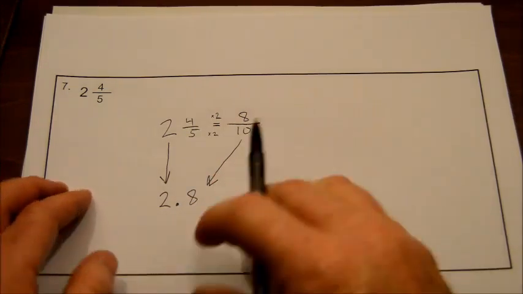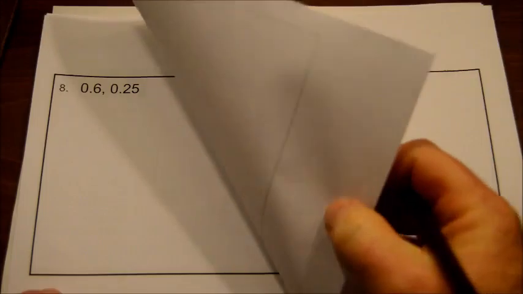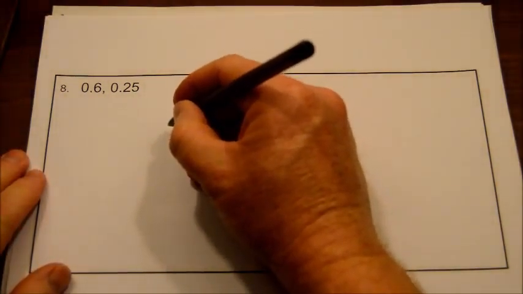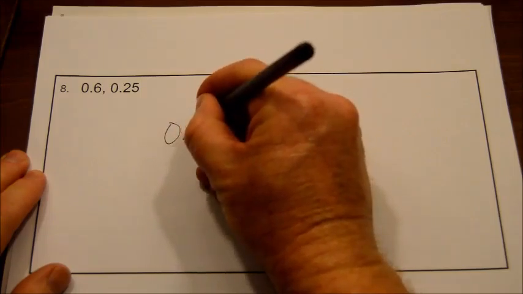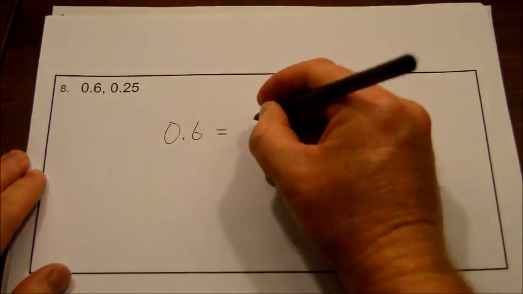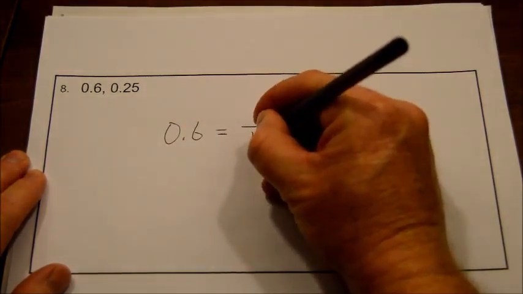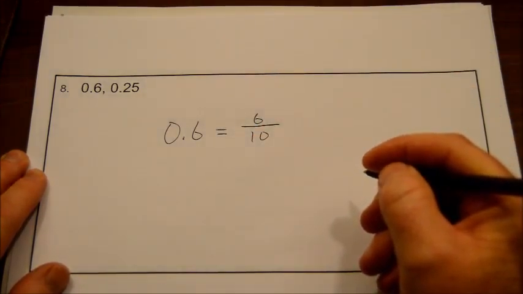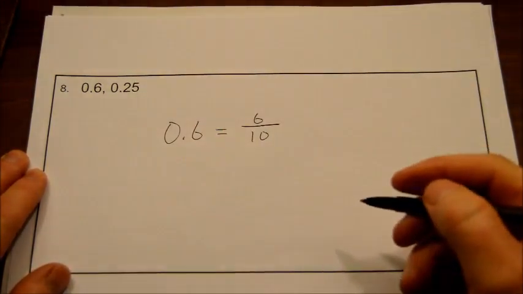All right, let's take a look at number 8, let's convert some decimals to fractions, okay? These two are super easy. You just read them and write them as you say it, okay? 0.6 is 6/10, all right? You probably know the next one.